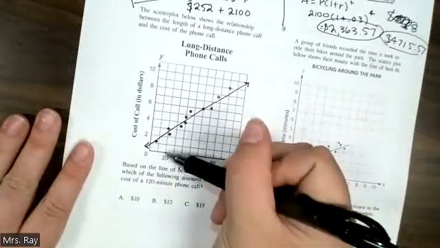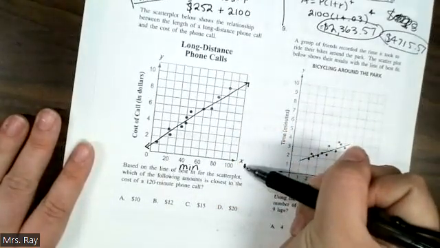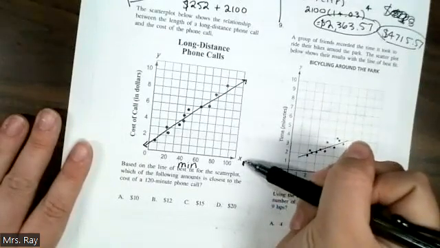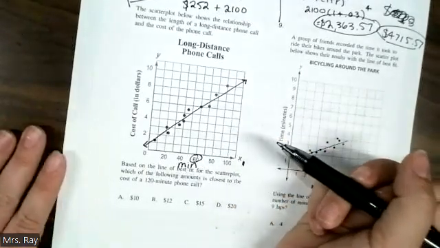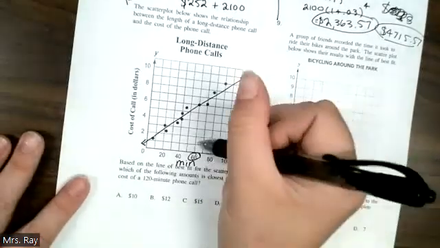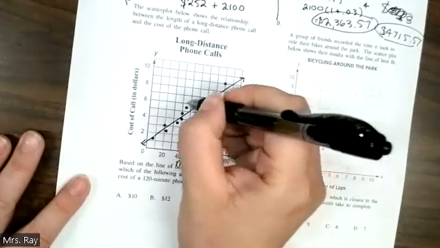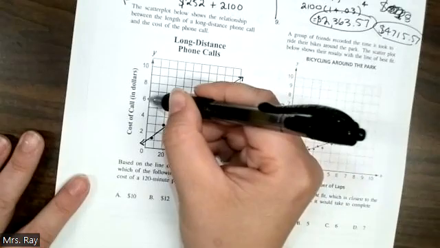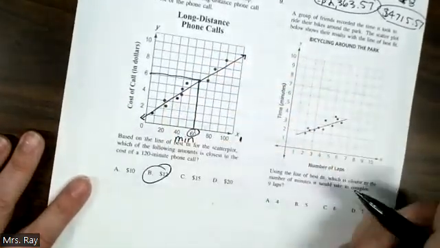So looking here, we have 20, 40, 60, 80, 100. 120 would be out here, past the graph. So because it's past the graph, we're going to look at 60 minutes. We figure out how much 60 minutes is, then we can double it and figure out how much 120 minutes is. So we're going to go 60 minutes, straight up and straight over. So 60 minutes was $6. That means 120 minutes must be $12.